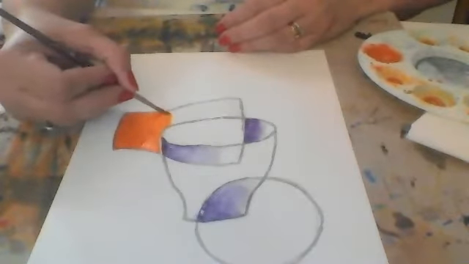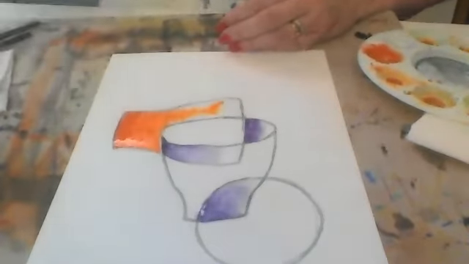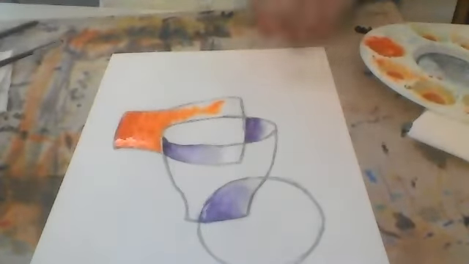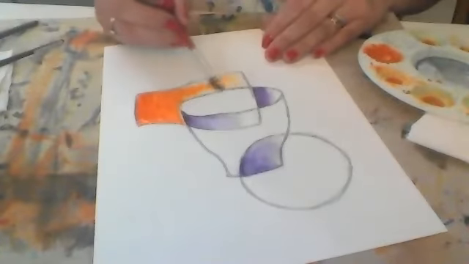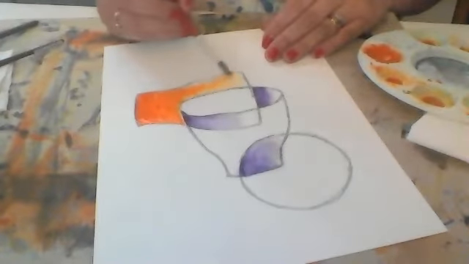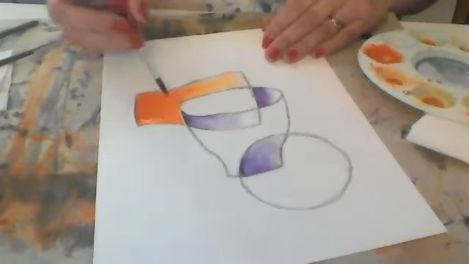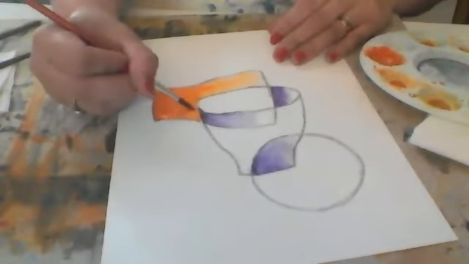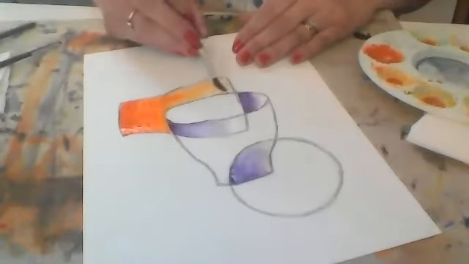I think we need to add water to this one because it has dried so fast. To do that, we just get our brush, the one we use for water, and then just paint the piece with water. Now we lift any excess paint.